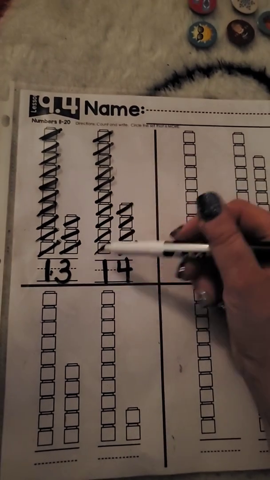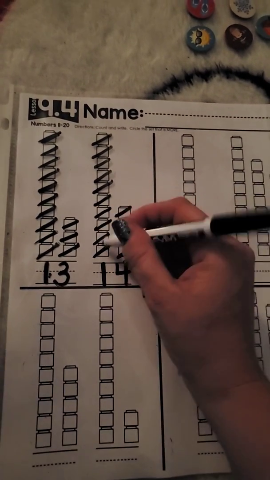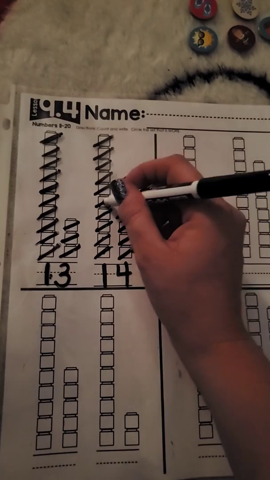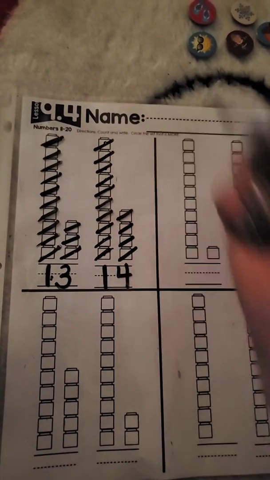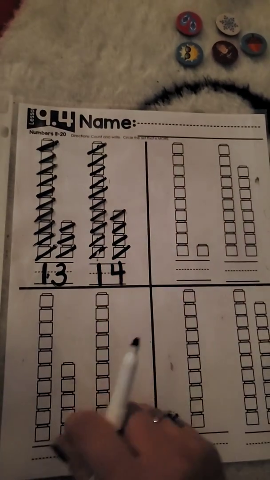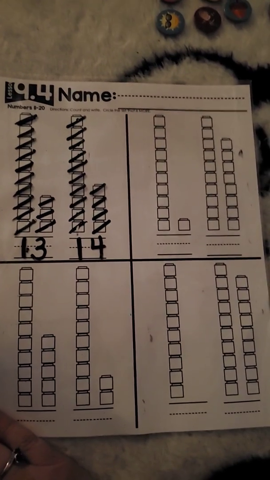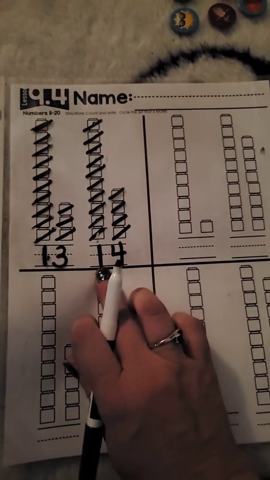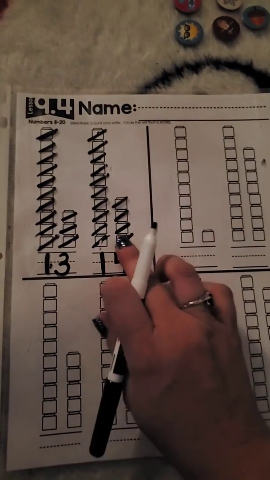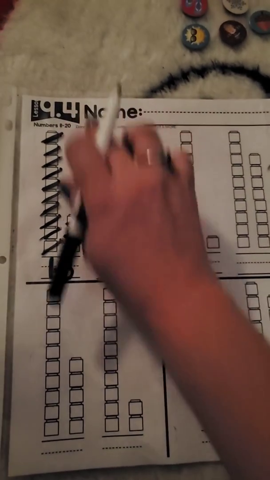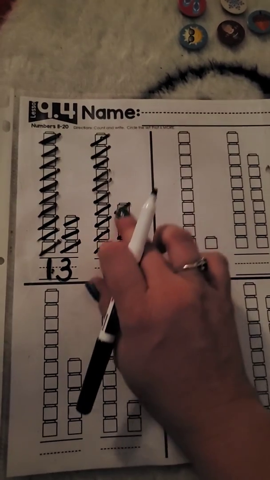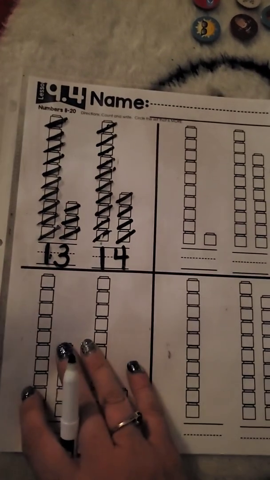See, or you can count it like this to get the number 14. You could have counted 1, 2, 3, 4, 5, 6, 7, 8, 9, 10. But we know that this all right here, one big tall stack like that is 10. So we don't have to count it all the time like that. We can just go 10. Oh, there's 1 ten. 10, 11, 12, 13, 14. It's just a different way. Instead of seeing it on a tens frame, now you're seeing it in a stack with some blocks.